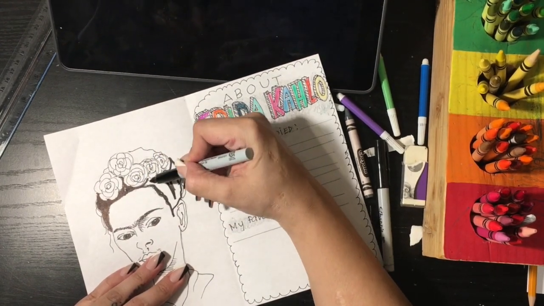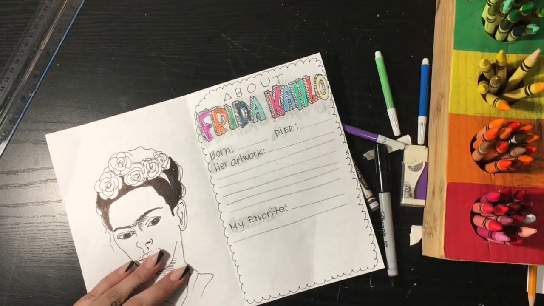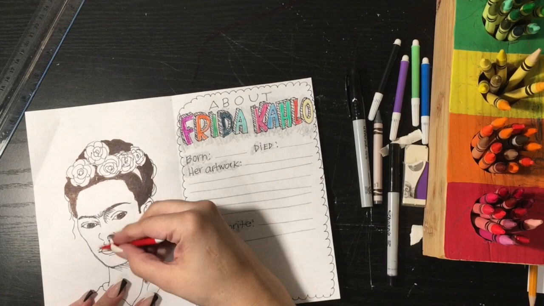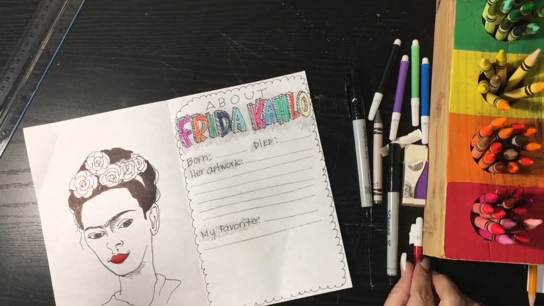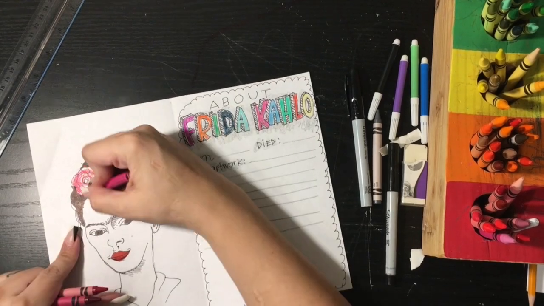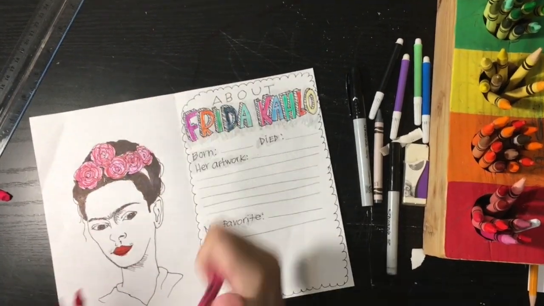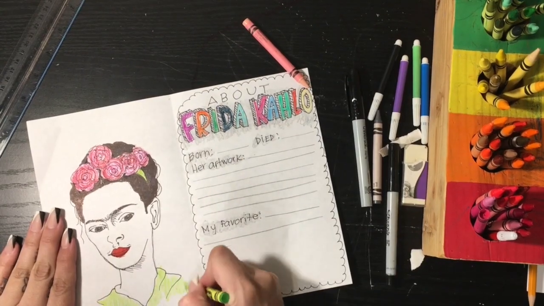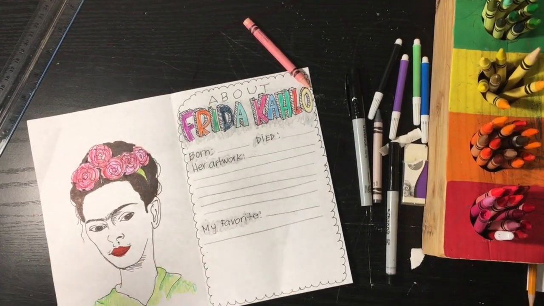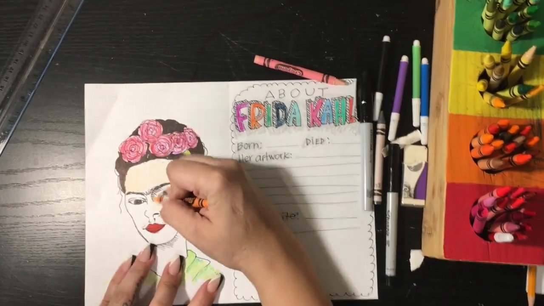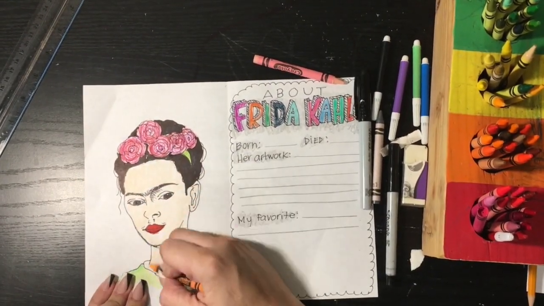Now, it doesn't have to be exactly like the picture that you found online, because if you look at the picture that I found online compared to the one I did, the flowers are different. So you can make it your own, use a picture as a reference, but the rest of the project can be your way of personalizing it.